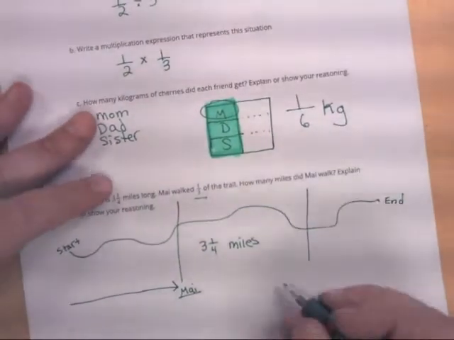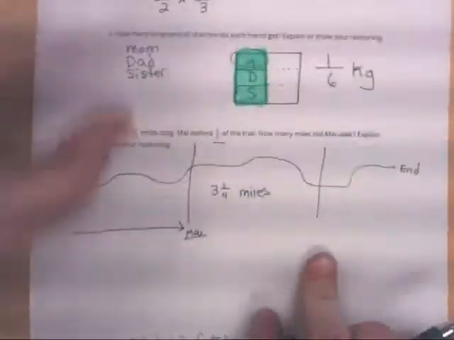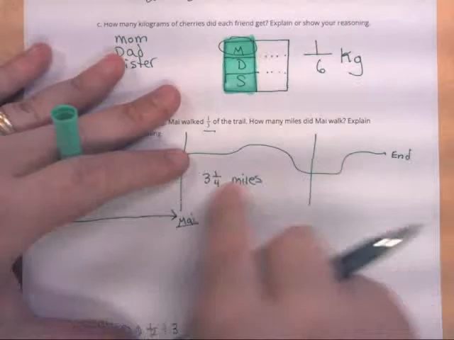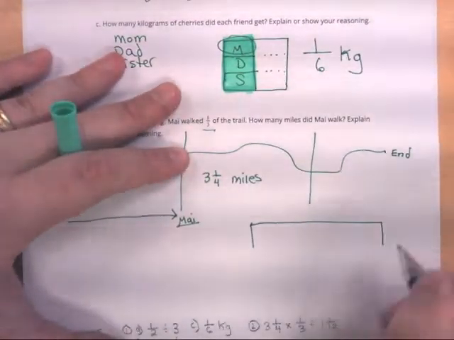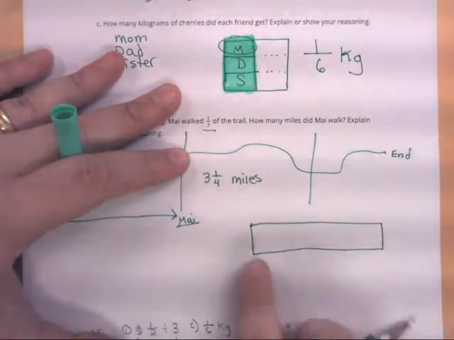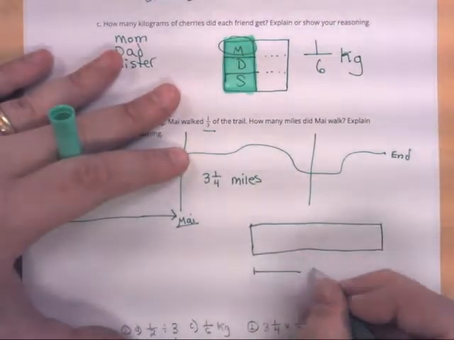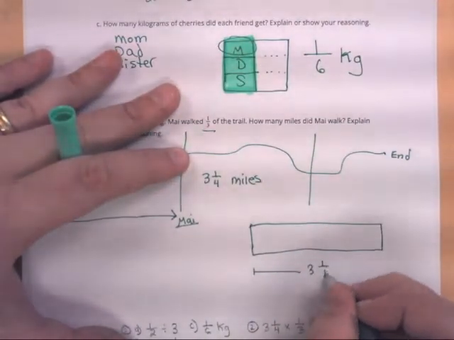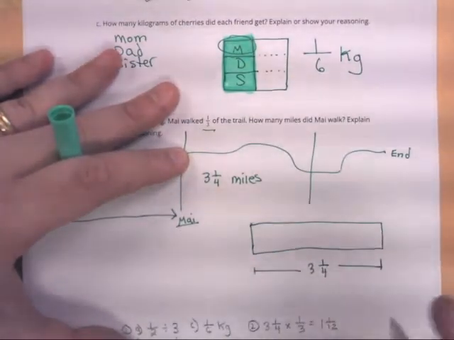So if I were to redraw this so that it looks more like the diagram I just went back to show you, we'll draw this nice straight diagram. And the whole diagram is going to represent the total length of the trail, which is 3 1/4 miles.